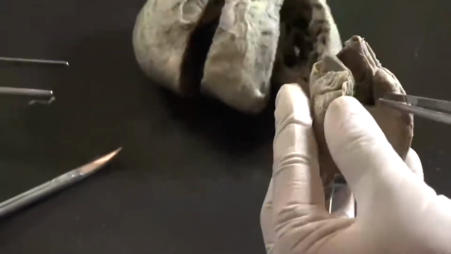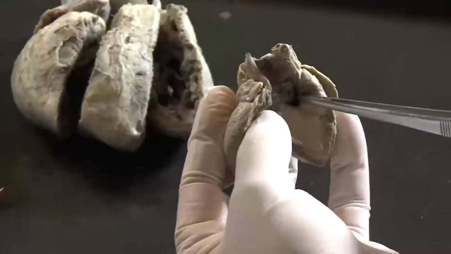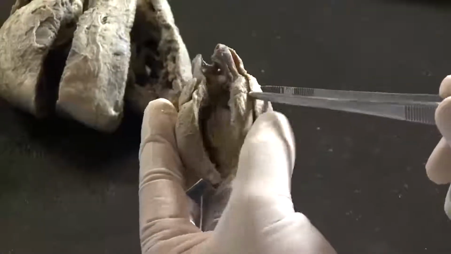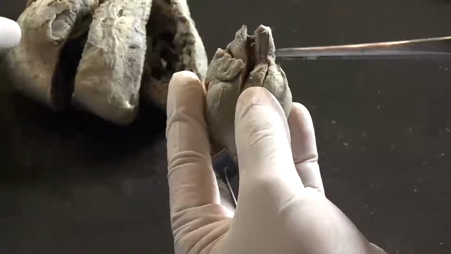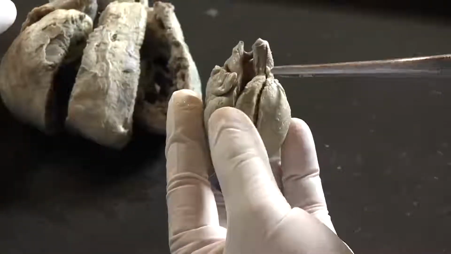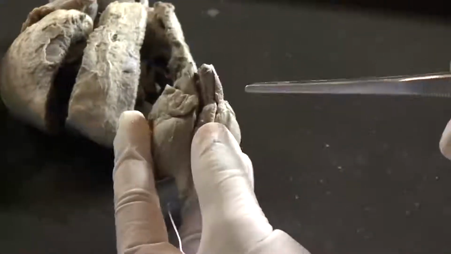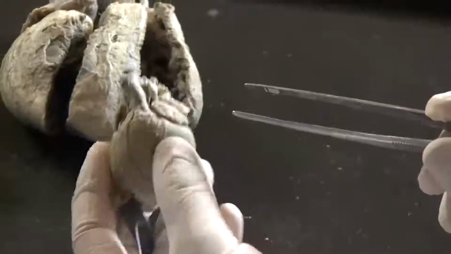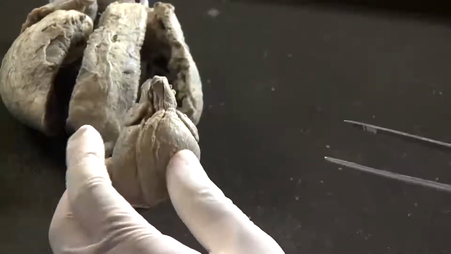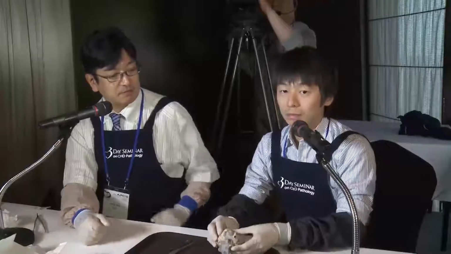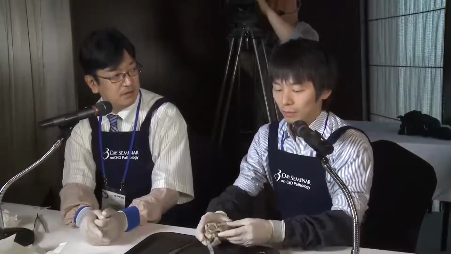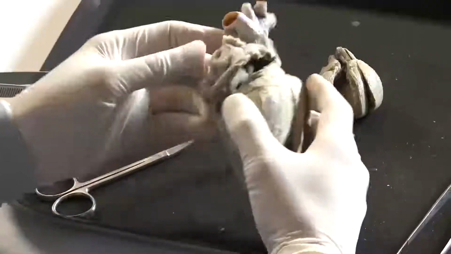congenitally corrected TGA with a relatively large VSD and AV discordance and VA discordance with aortic stenosis, a very severe form of congenital heart anomaly, which resulted in death soon after birth. Okay, so let me move on to the second case.